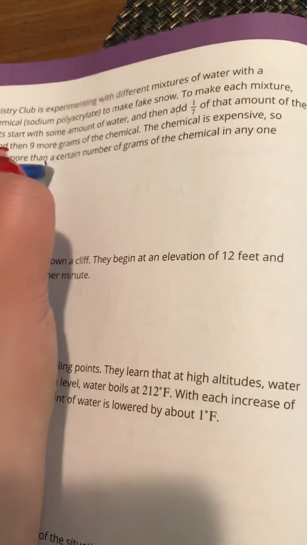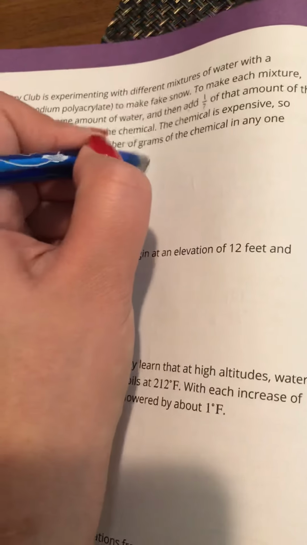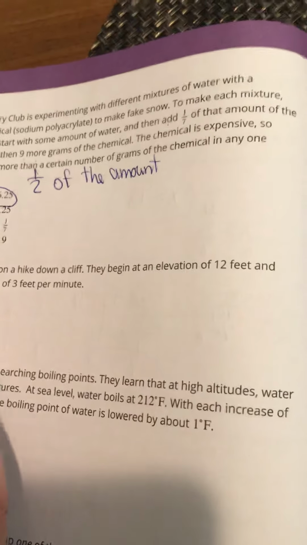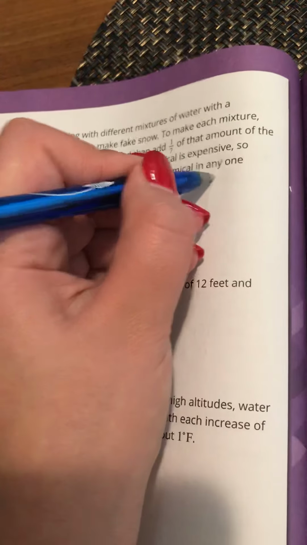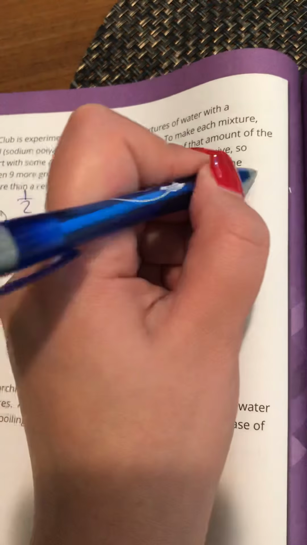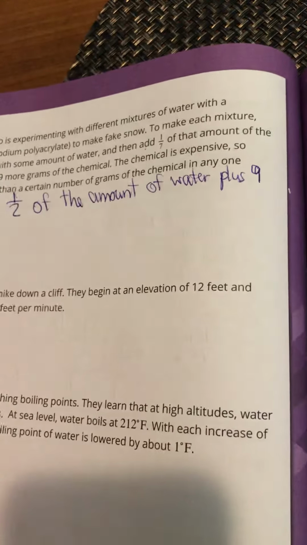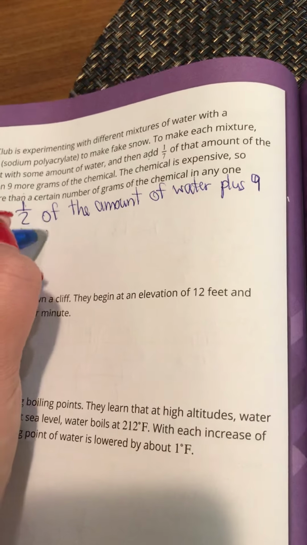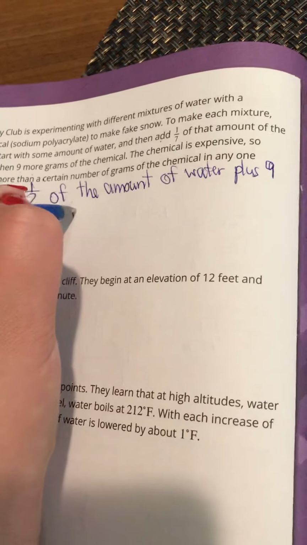So 1/7 of the amount of water plus 9 grams is the amount of chemicals used.